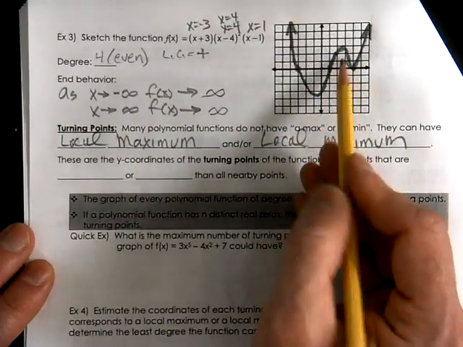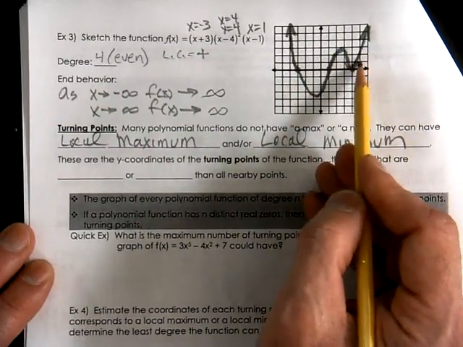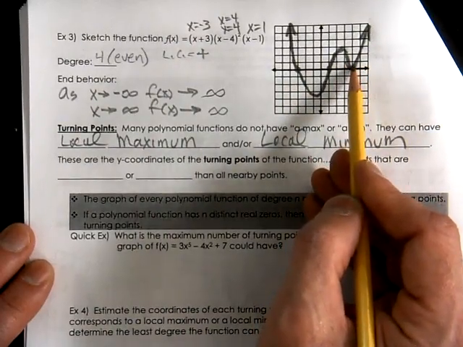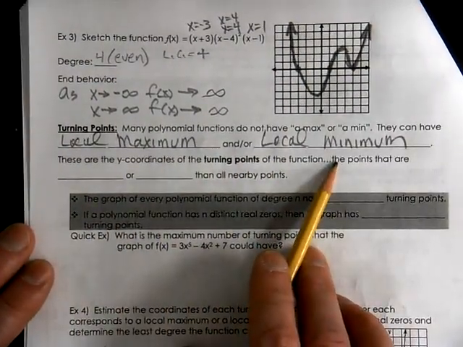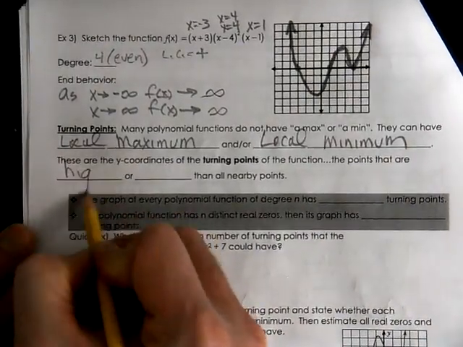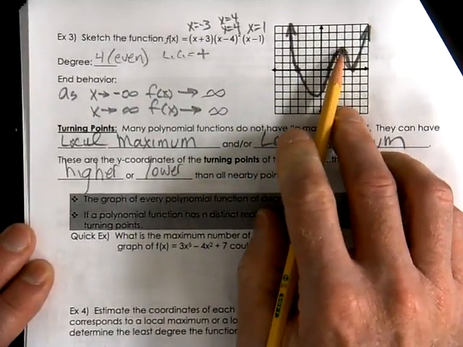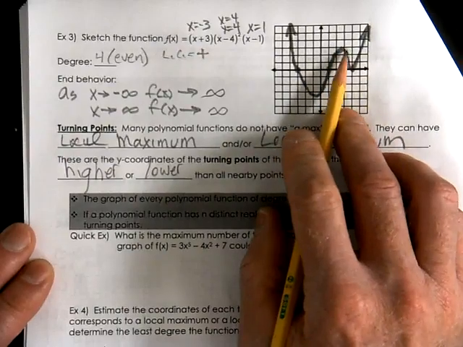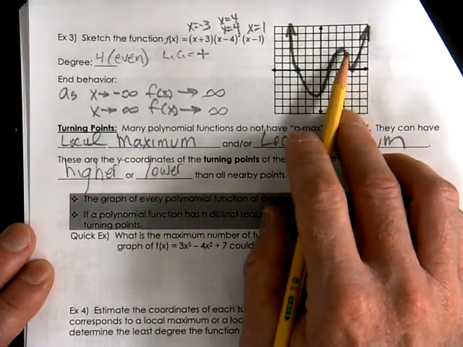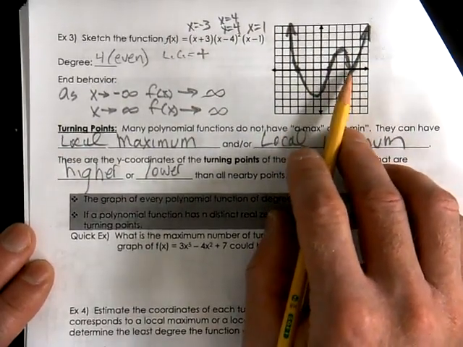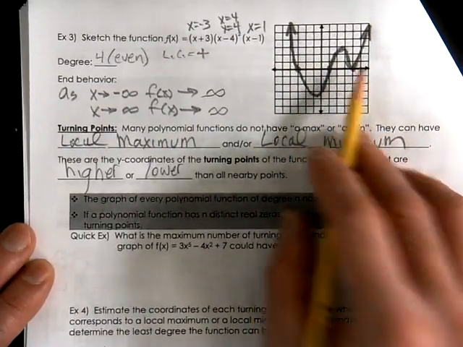Those are where the graph looks to be going at the highest point. That's a local maximum. This would be a local minimum. These are the y values of the turning points. The points are all higher or lower, depending on how you're looking at it. All the points around this maximum are lower than it. So that means, since it's the highest point from anything around it, it's called a local maximum. This location here is lower than any other point around it, so it's considered a local minimum.